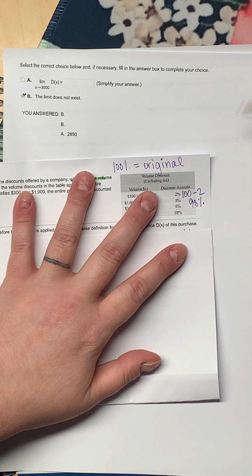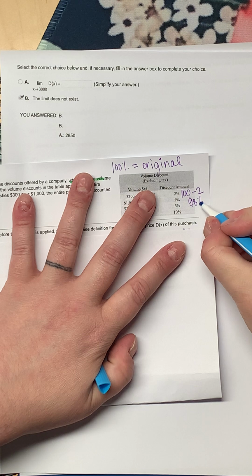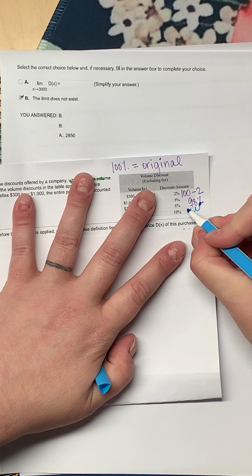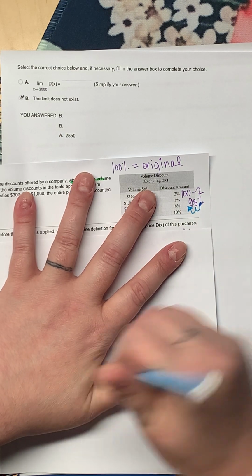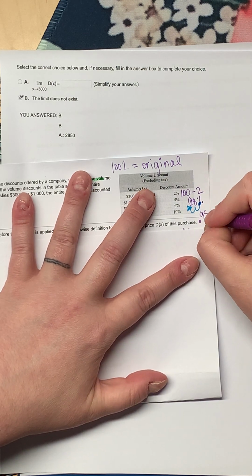So you take that 100 and you minus 2%, and you get 98%. And then in math, we can't just write 98% in an equation. We have to take the decimal and move it twice to the left. So this decimal after the 8 moves twice to the left, and that's how we get 0.98.